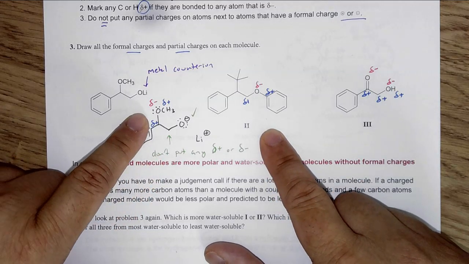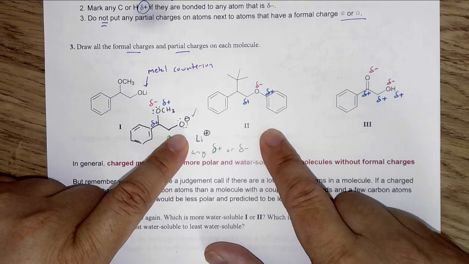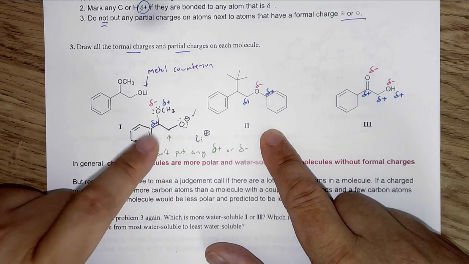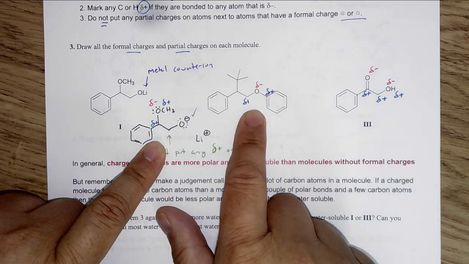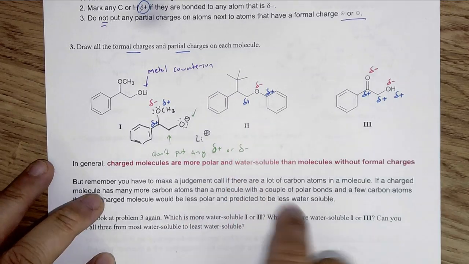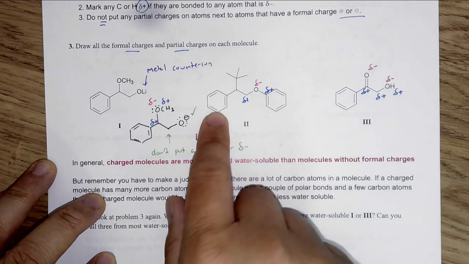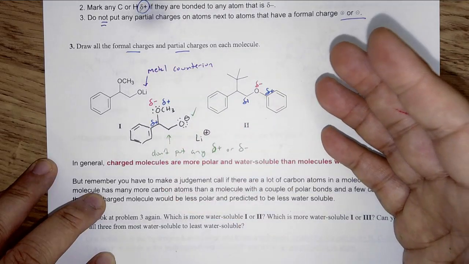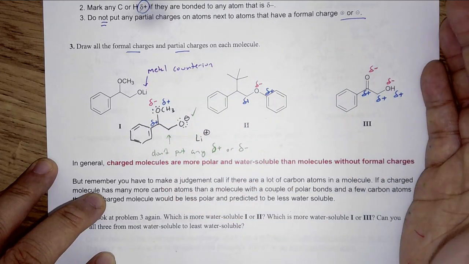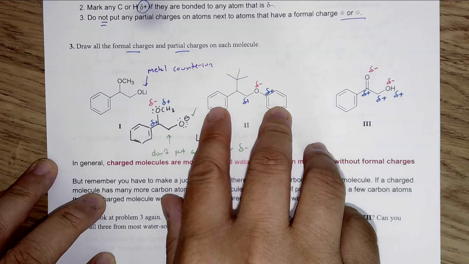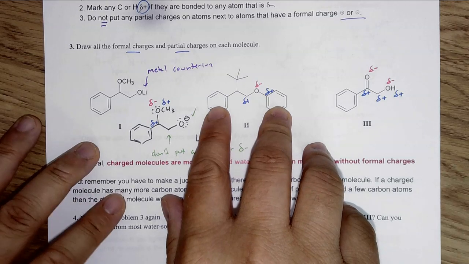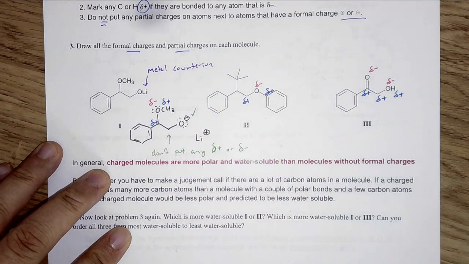This has a lot of polar bonds, and it has a charge. This is probably more water-soluble than this. Also, this has a lot more carbon-carbon bonds, which adds non-polarity, or makes it more non-polar, less polar. Alright, you can see that?